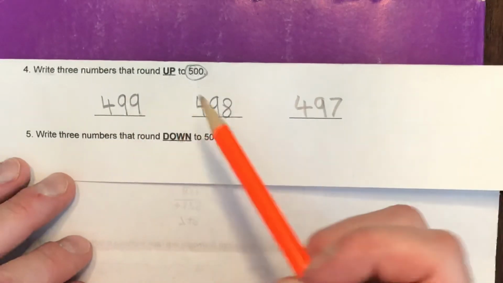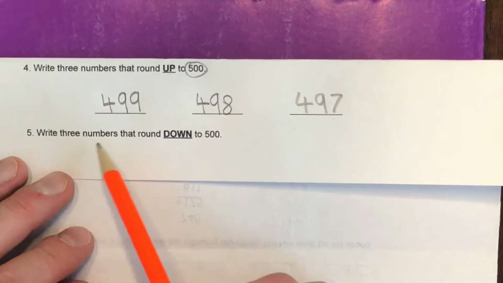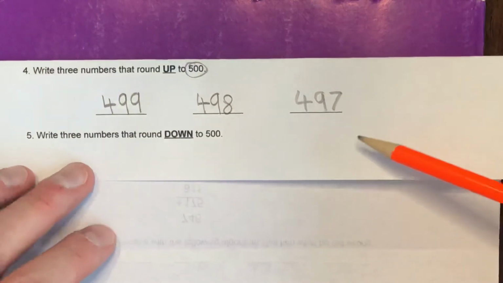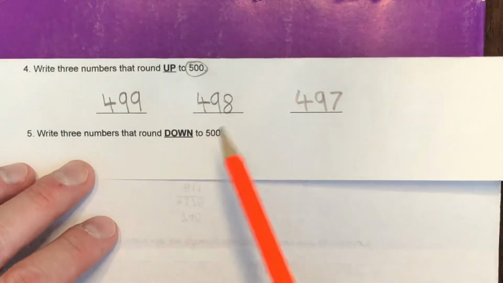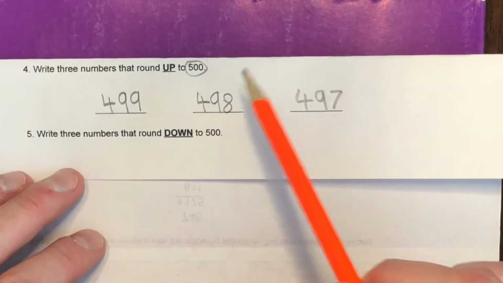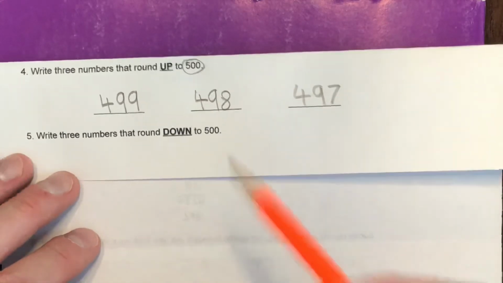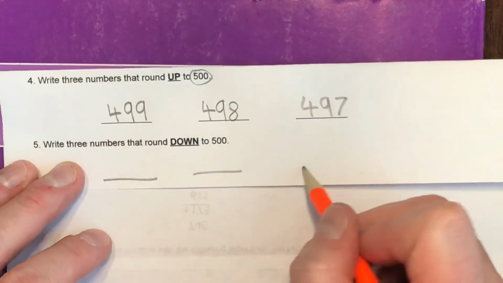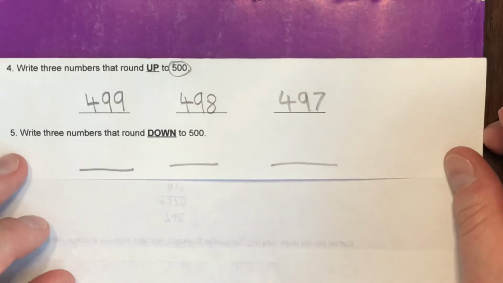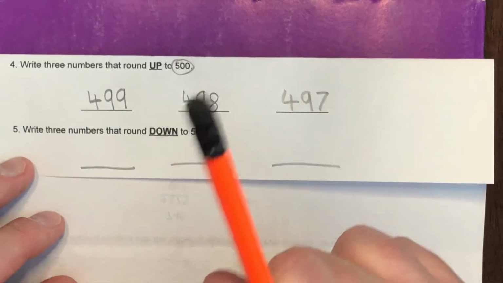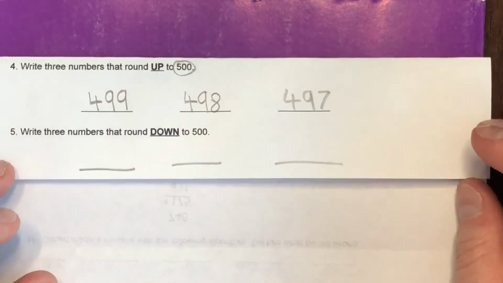Now, what about this? Number 5, a little different. It says, write 3 numbers that round down to 500. Think about the work that we just did with number 4, and that way you'll have a really good idea of the 3 numbers that you need to write down on your page right now that round down to 500. Hit that pause button, guys. Do this work. Come on back and see me.